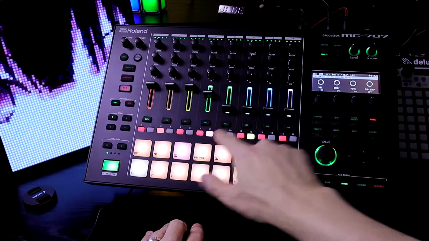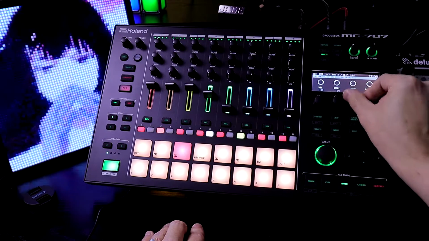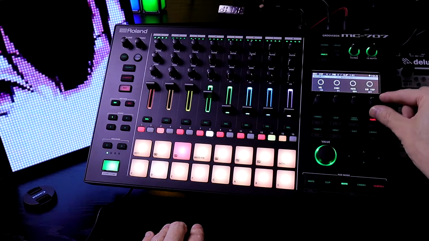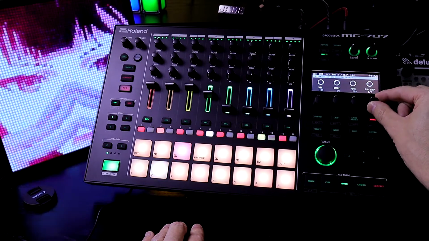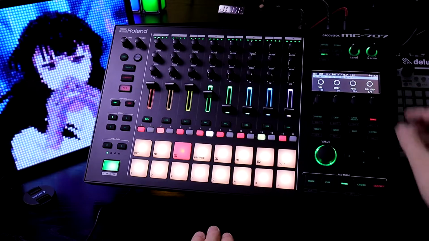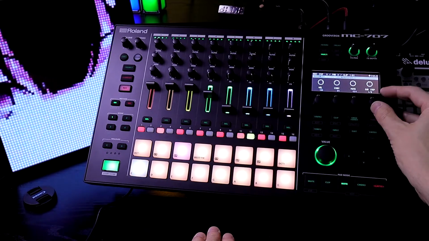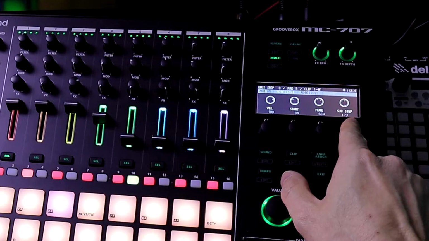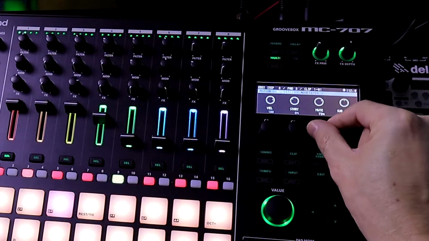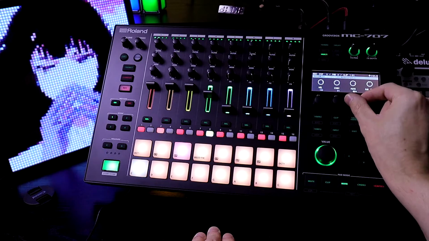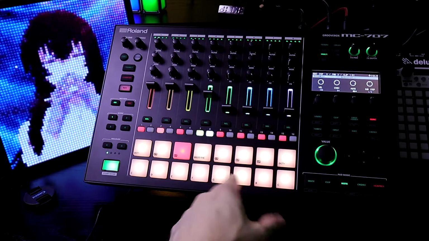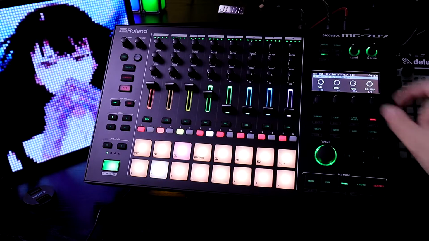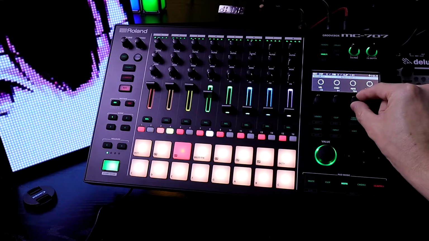So if I enter in a note here, I can turn up the mute and make it more likely to not trigger. And also we have sub-step. If I turn that up, it's going to play by divisions of that note. So not only does it repeat, it also has the mute function here. So I turn it really high, it's unlikely to play, but will here and there. Let's turn it down just a little.